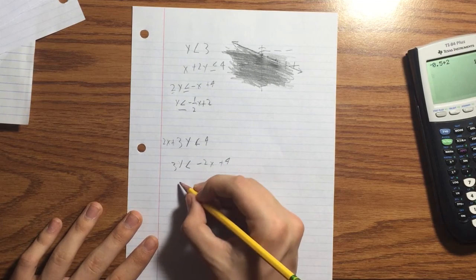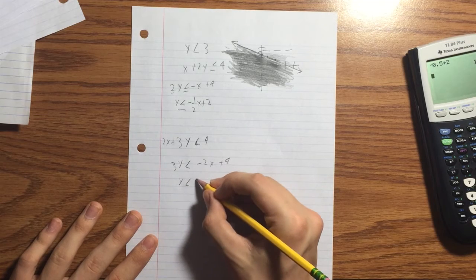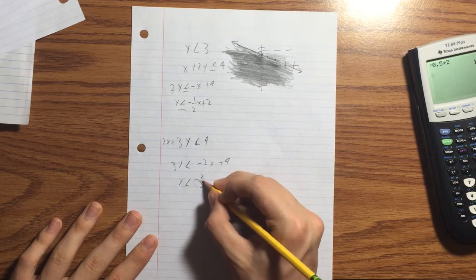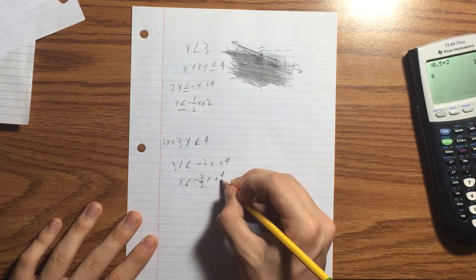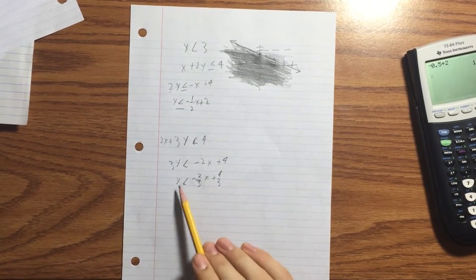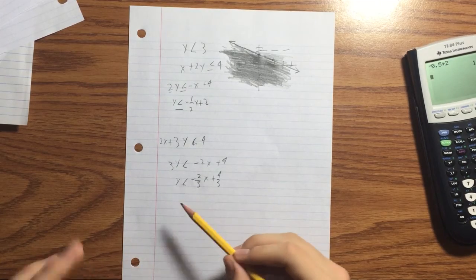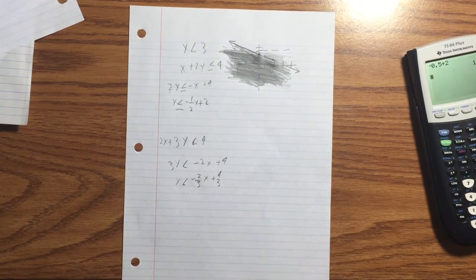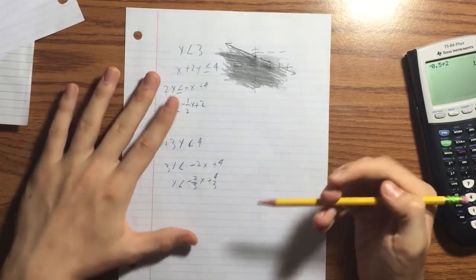We divide both sides by 3, so y is less than negative 2/3 x plus 4/3. No, I'm not going to graph the line, but because y is less than, we would shade under the line.